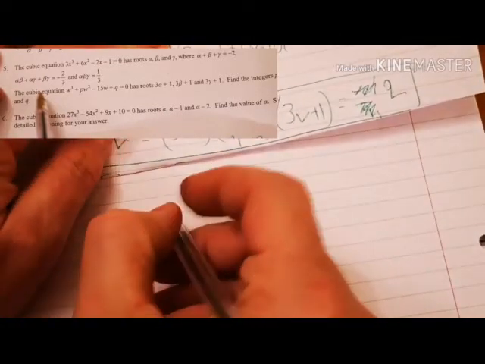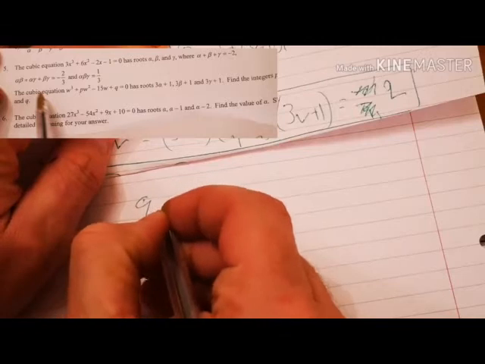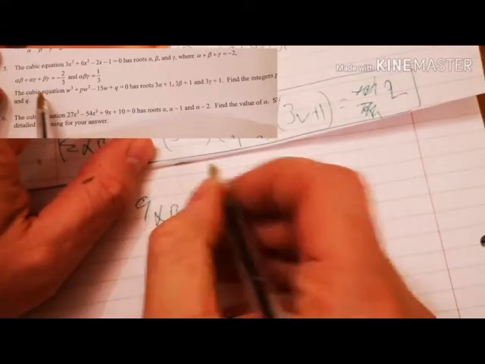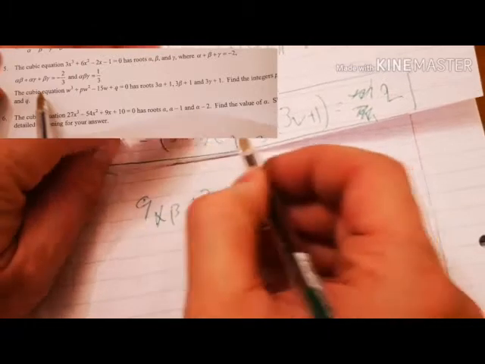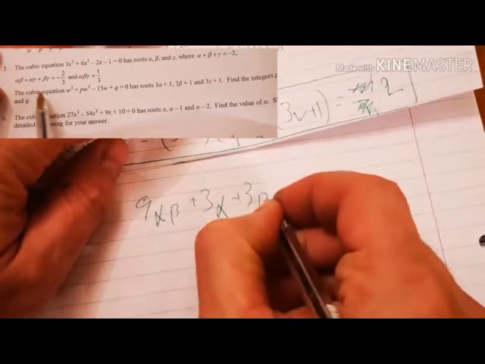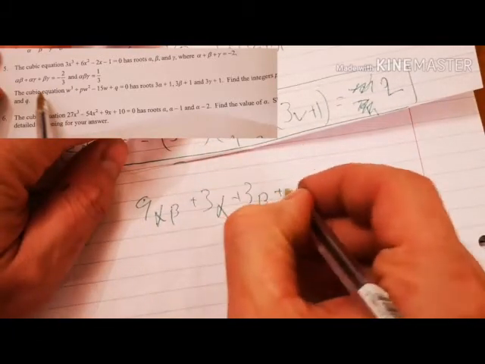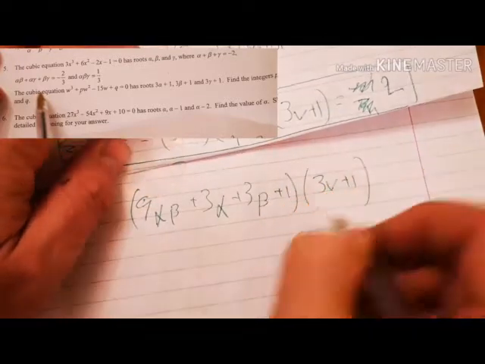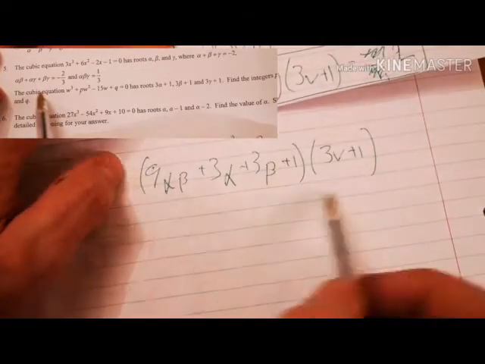3a times 3b is 9 alpha beta. 3a times 1 is plus 3 alpha, so I keep on A. Good. 1 times 3 beta is plus 3 beta. 1 times 1 is 1, plus 1. I haven't done the first bit, 3b plus 1. Now I've got to expand this again. Be careful because there's a lot of terms.